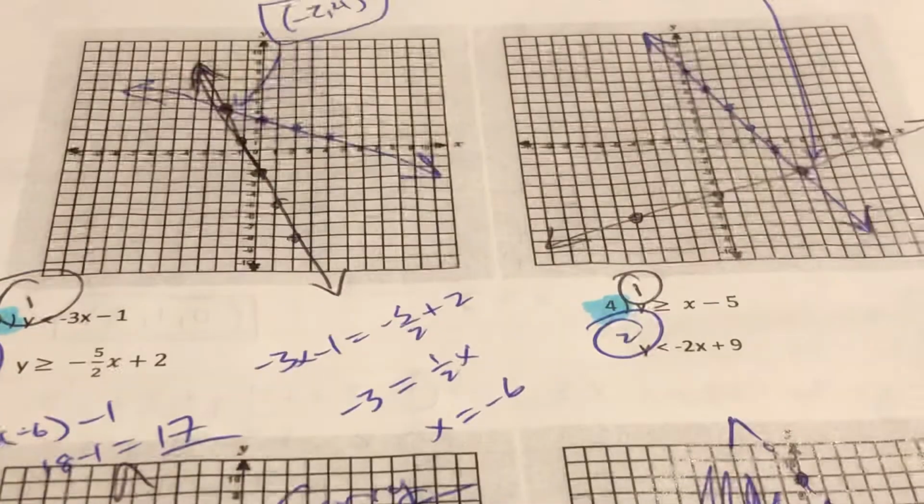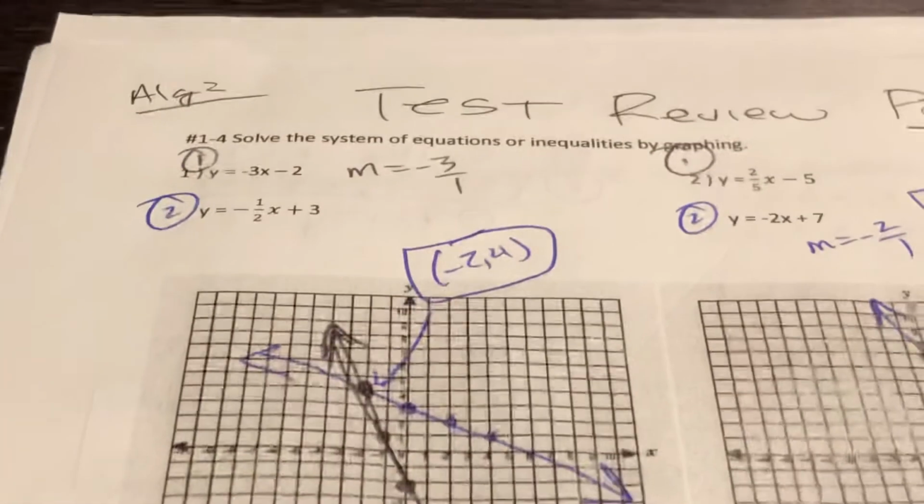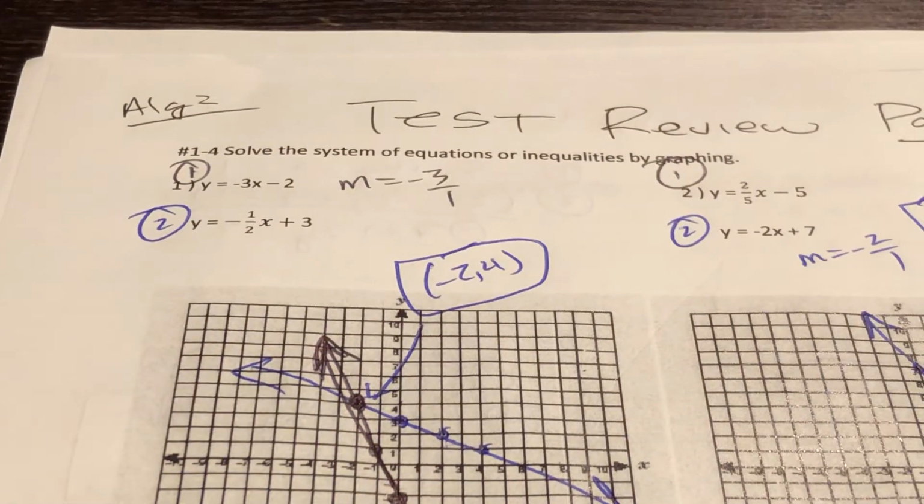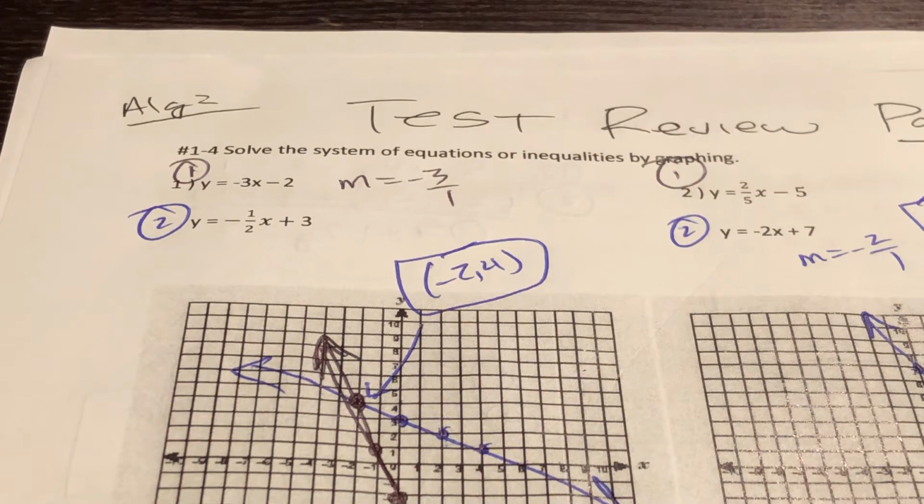All right, next up here, I have the top parts of page 17. This is page 17. Let's go there real quick. Solve each system of equations or inequalities by graphing. The top 2 are systems of equations.